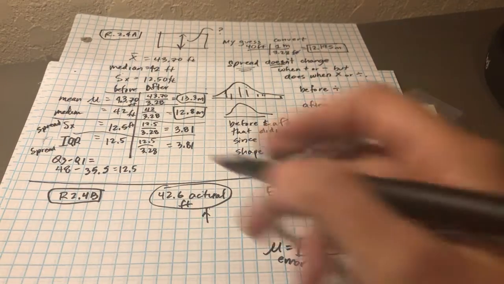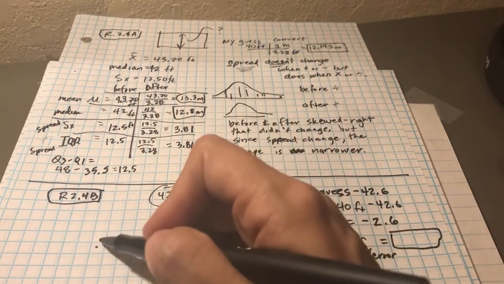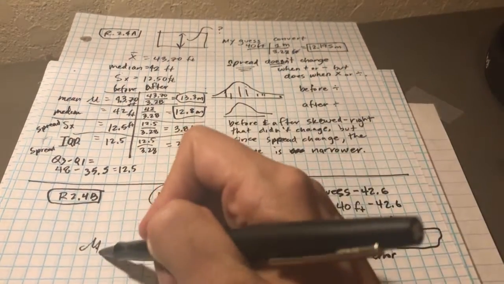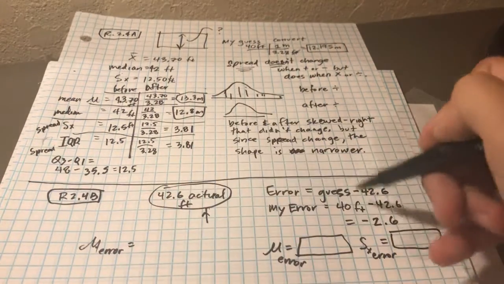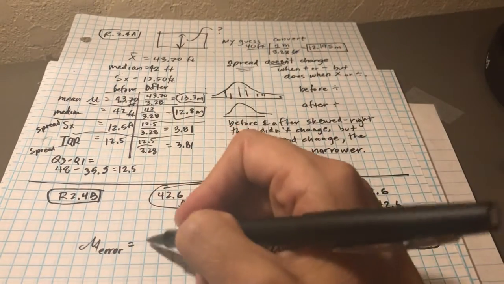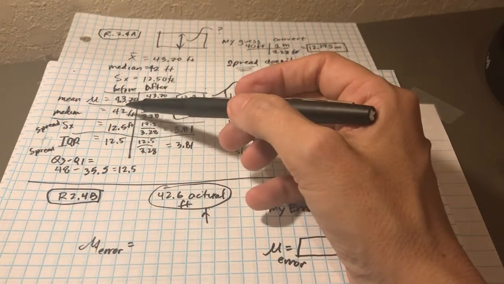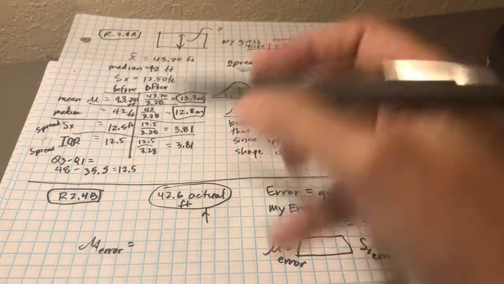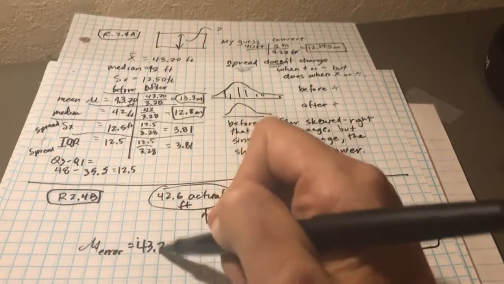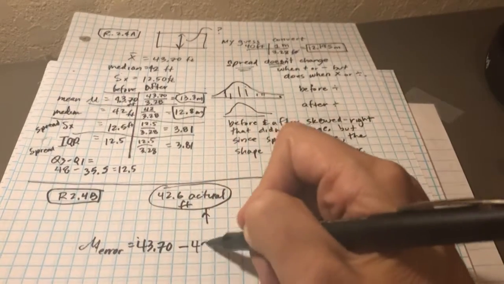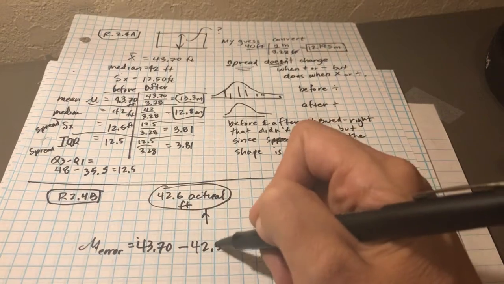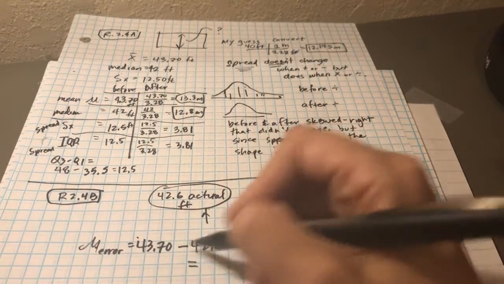So my average error, I need to know the average, so to figure out the average error, I just need to know the average guess. So the average guess, from back up here in feet, was the mean, 43.70. And when I subtract that from the actual, I should get the error.